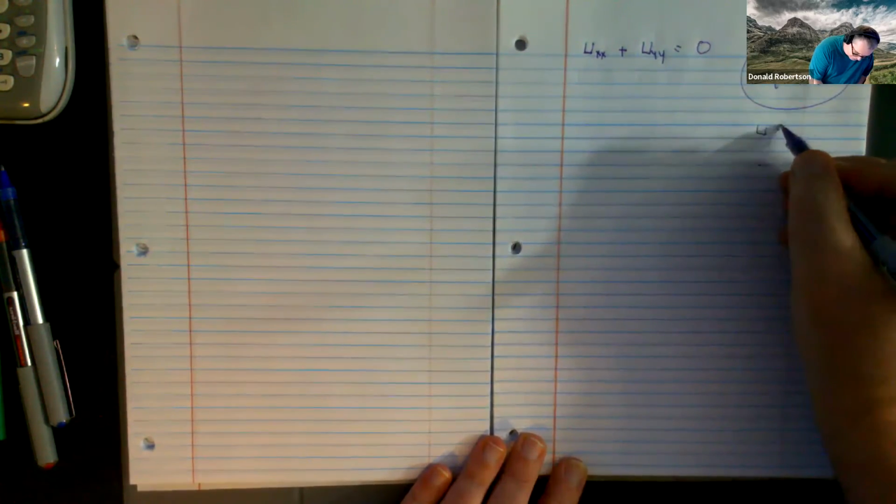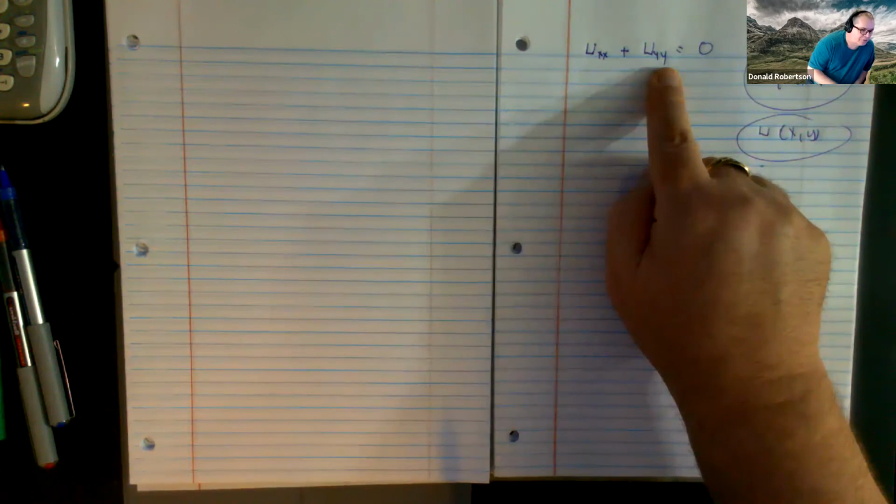This here is called Laplace's equation. It is an interesting equation because basically there's a function u, which is some kind of function of x and y, and there are many different functions that solve that differential equation. It's a partial differential equation. You see, it's a partial derivative with respect to x plus a partial derivative with respect to y.